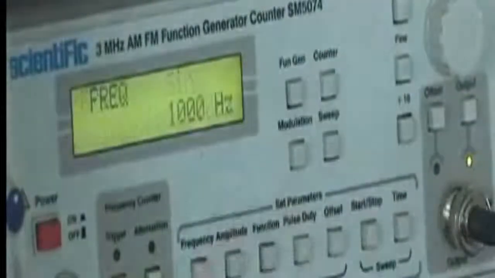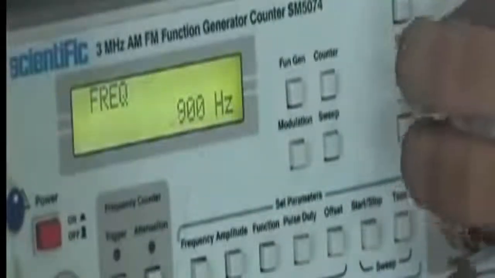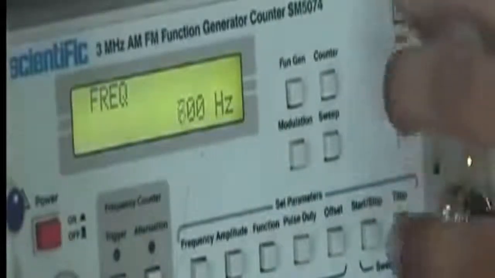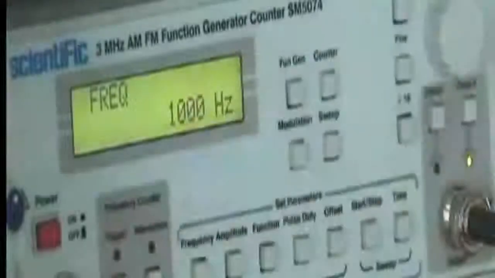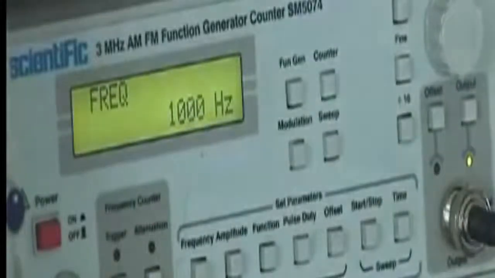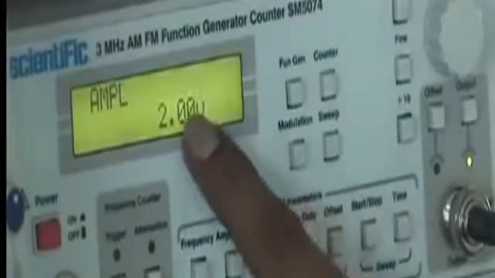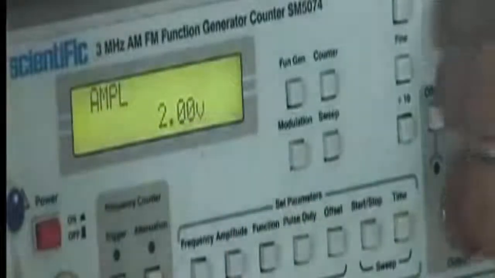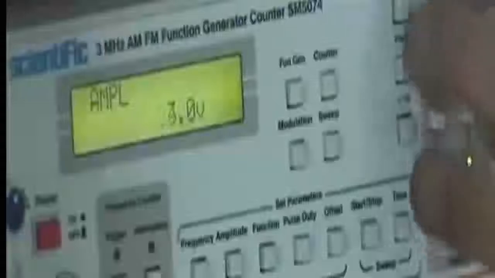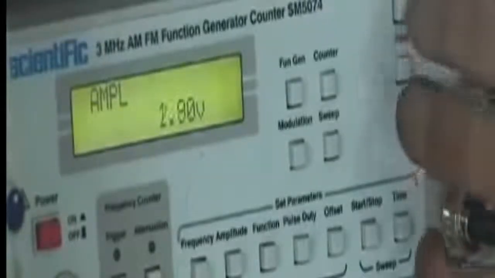Now if you want to change the frequency, you can change it using this. It becomes less or more, whatever you like. Right now I set this frequency to 1000 Hertz. Now change it. Next, if I want to change the amplitude, right now the amplitude is 2 volt. With the same knob I can change the amplitude to various values, whatever you want.